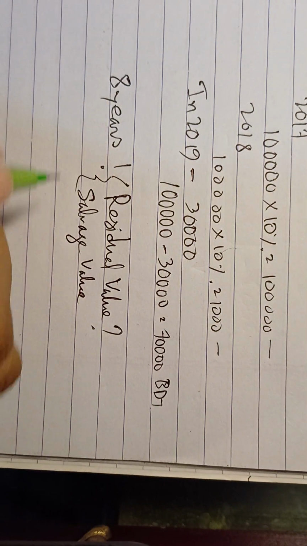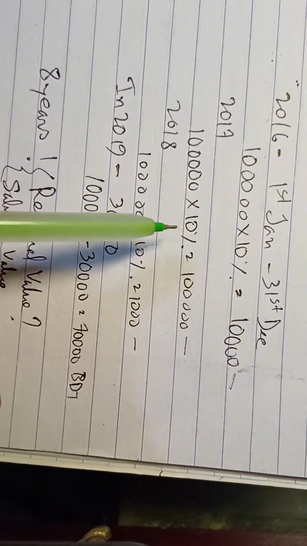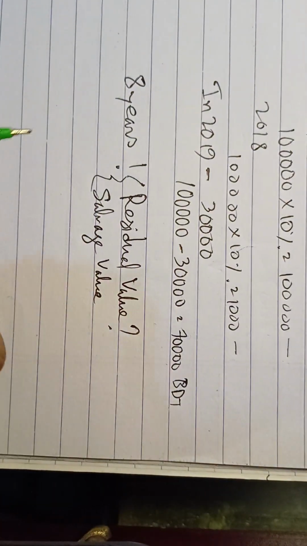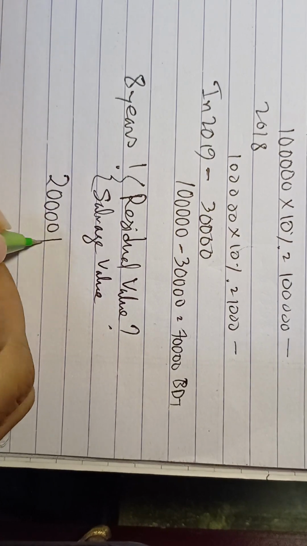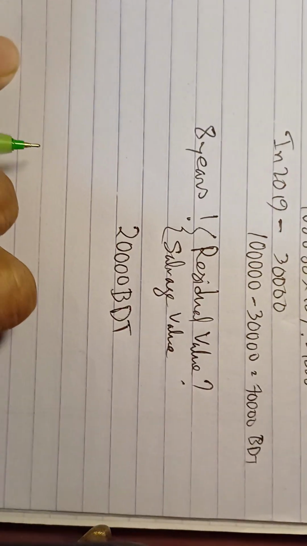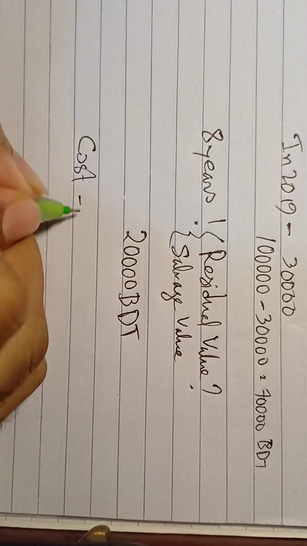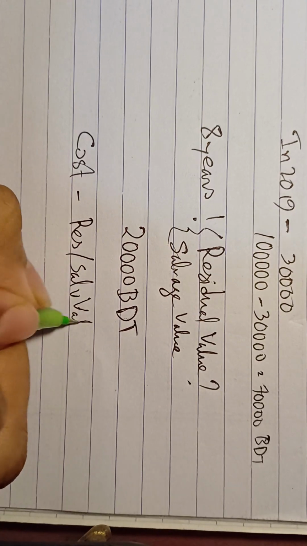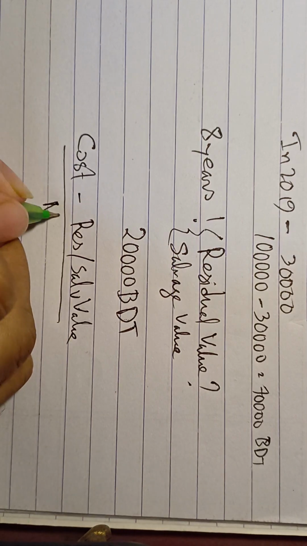So let's say you use it for 8 years, and you assume that this motor vehicle that you purchased might have a salvage value of, let's say, 25,000 or 20,000 maybe. 20,000 BDT is the last value it can come to. So now how do you calculate the yearly or annual depreciation? You just take the cost price minus residual or salvage value, I'm writing in short, divided by the number of years you use it.